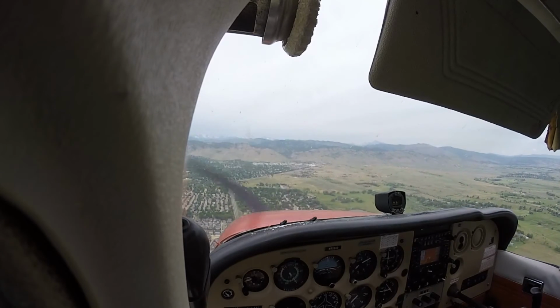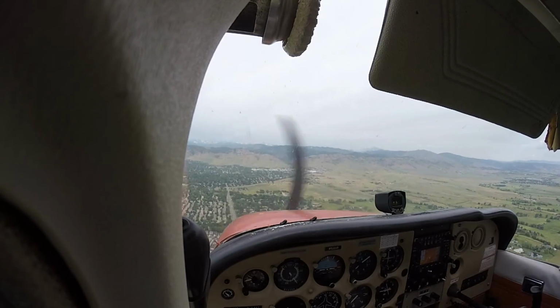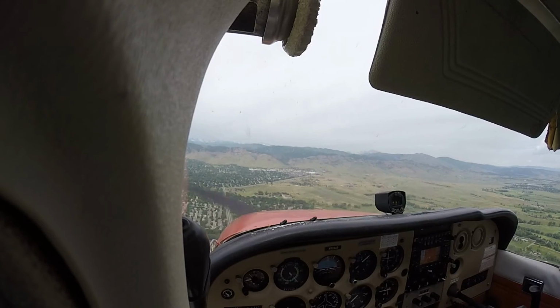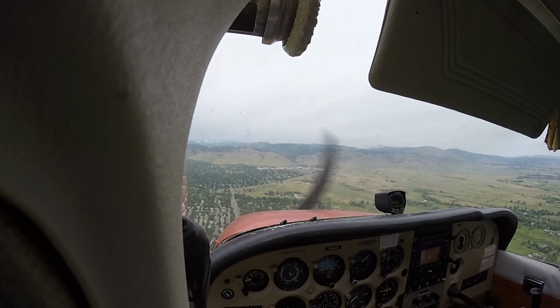Downwind call. Alright. Boulder traffic, Skyhawk 22 Delta on left downwind for runway 8, Boulder traffic.